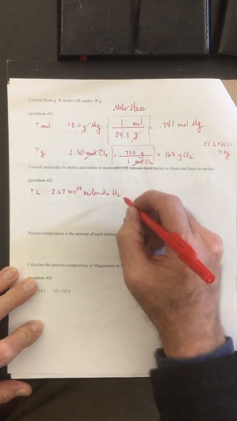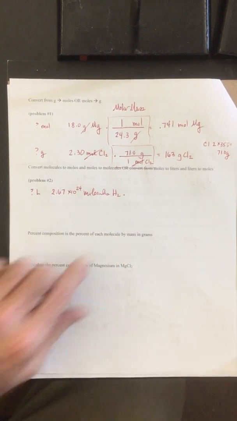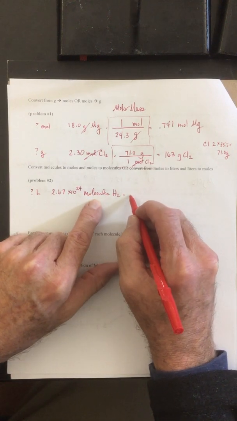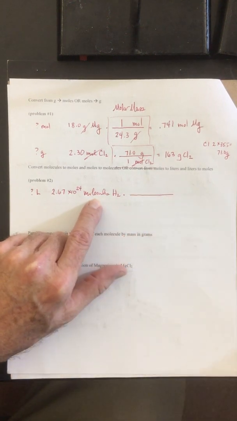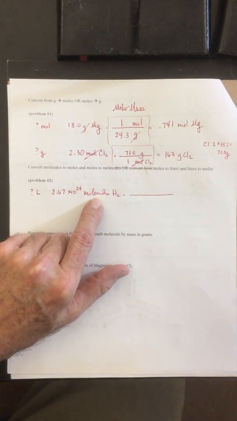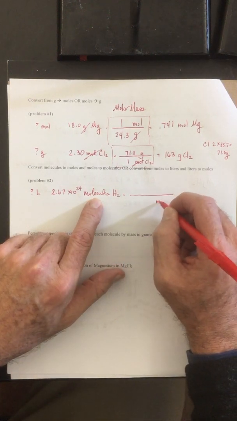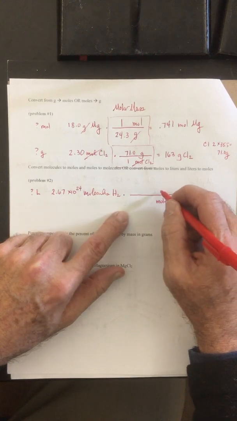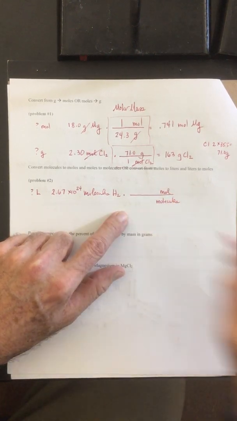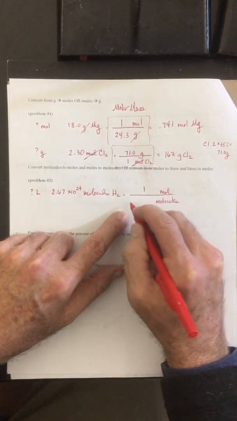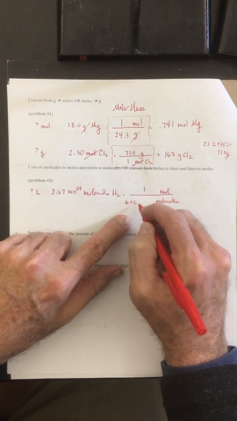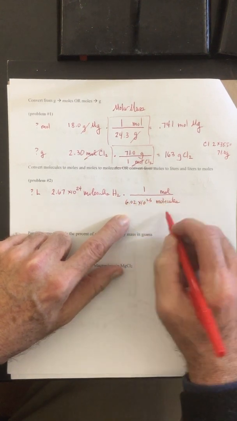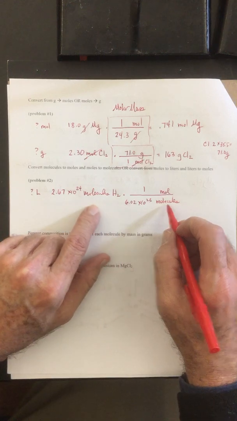Okay, so we're going to go ahead and continue this and solve for this. So again, I always want to start by canceling what I have. I have molecules, so I'm going to cancel my molecules and convert them into moles. 1 mole is 6.02 times 10 to the 23rd molecules.